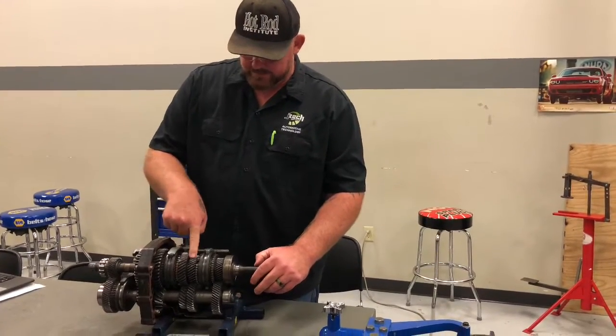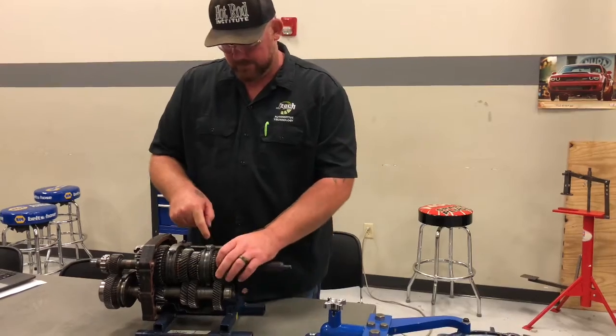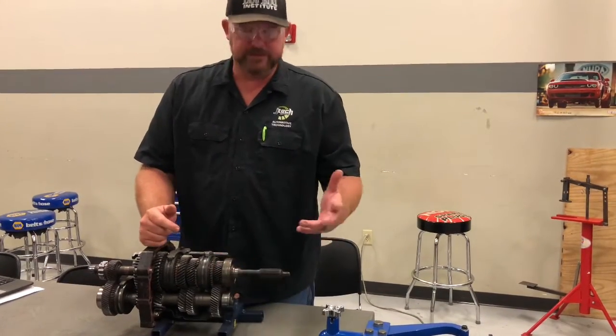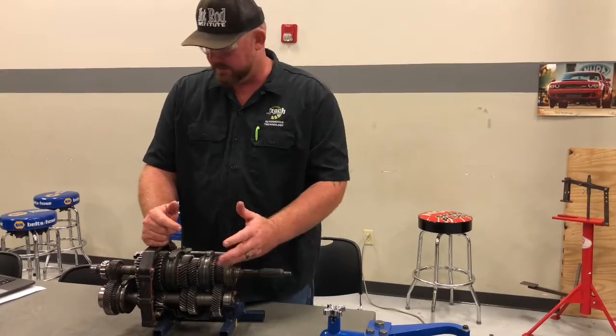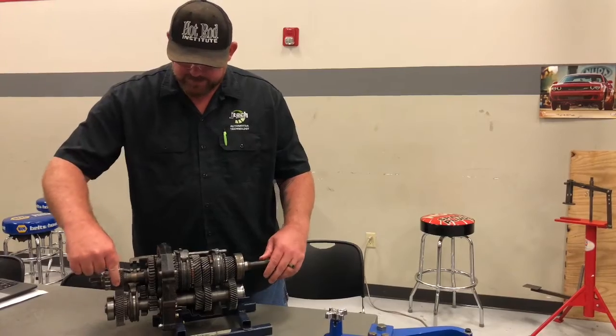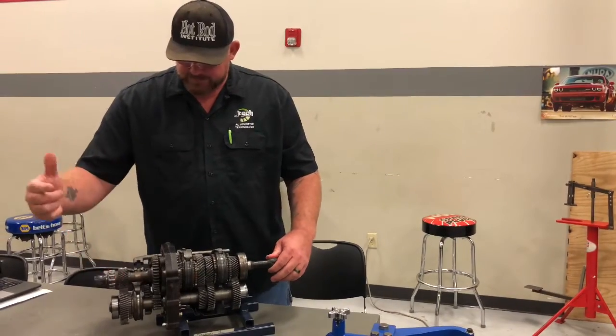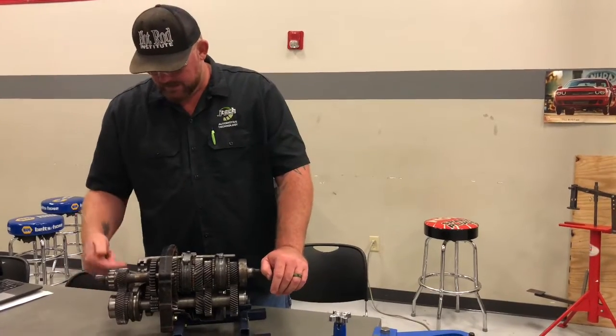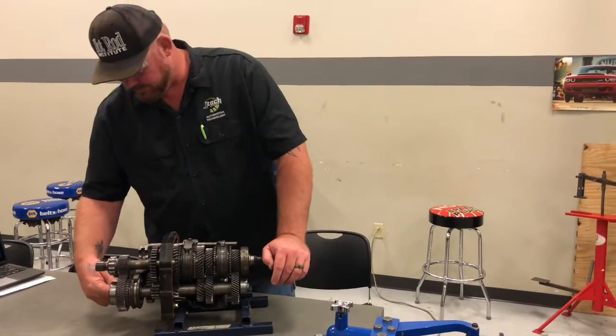You got second, third, fourth, which is direct drive, means it's a 1-to-1 gear ratio. So whatever the engine's putting out, that's what the transmission's putting out. And then you got fifth gear back here. It's usually like a 0.87 to 1. And then you got your reverse.